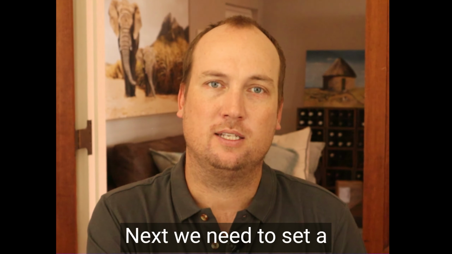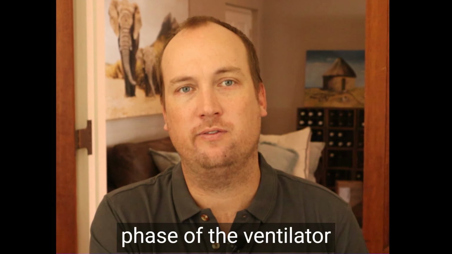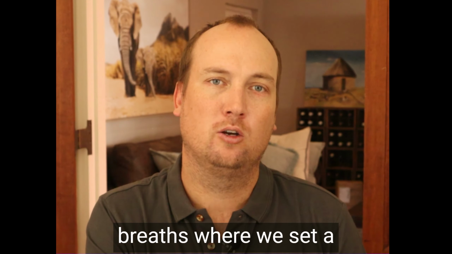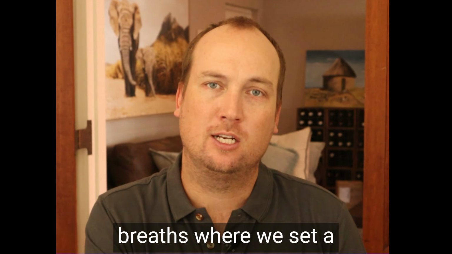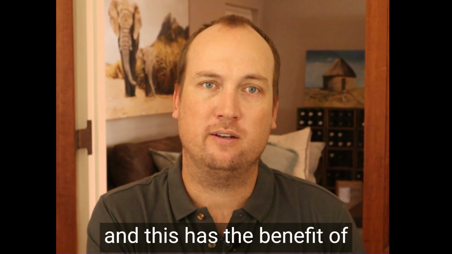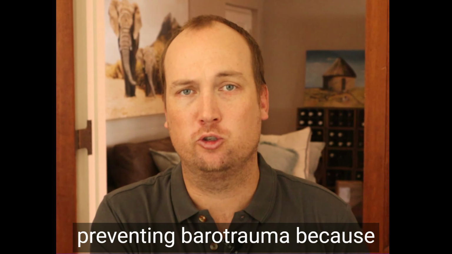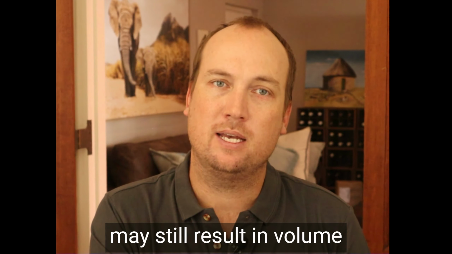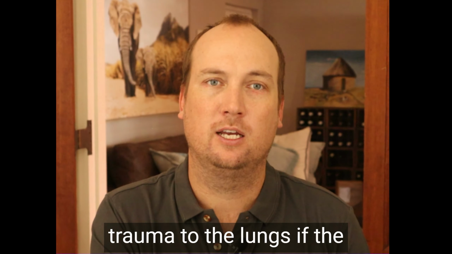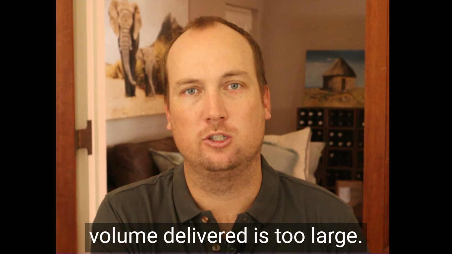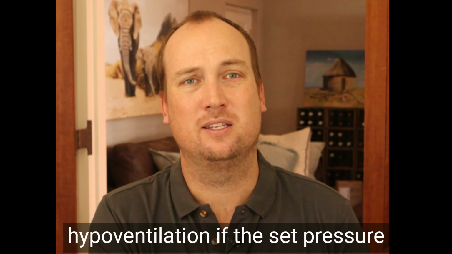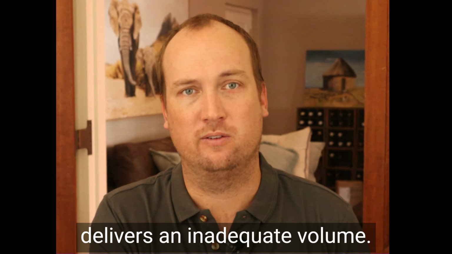Next, we need to set a target for the inspiratory phase of the ventilator, and we call this the limit. We can have pressure-limited breaths where we set a pressure limit for each breath, and this has the benefit of preventing barotrauma because the pressure won't go above the limit that we set, but it may still result in volume trauma to the lungs if the volume delivered is too large. It can also result in hypoventilation if the set pressure delivers an inadequate volume.